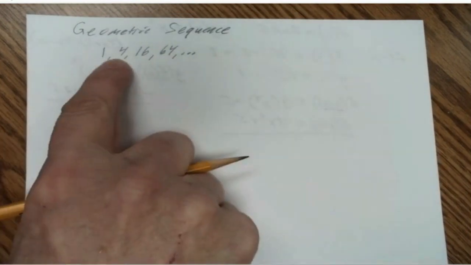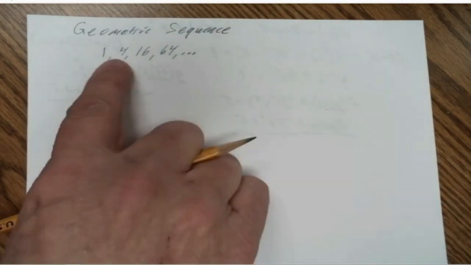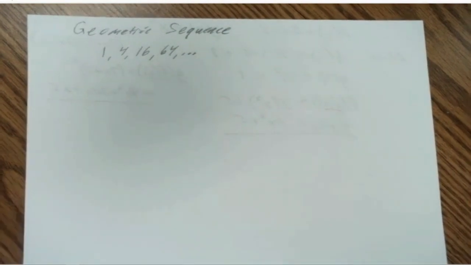It adds 3, then it adds 12, then it adds 48. That is not arithmetic in any way. But what is happening? There is a pattern. What is happening with our sequence here? It's like getting, like times 4.